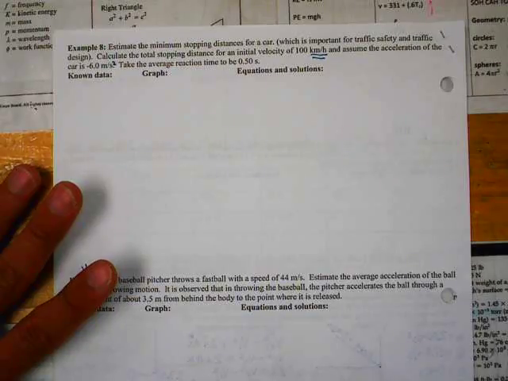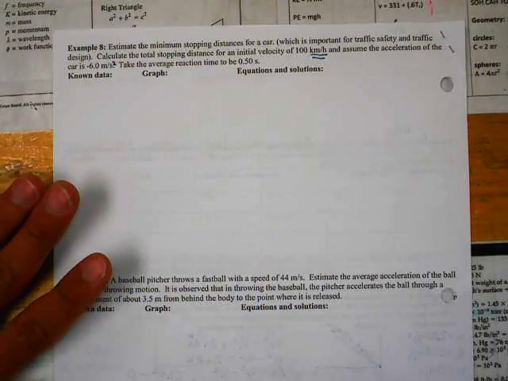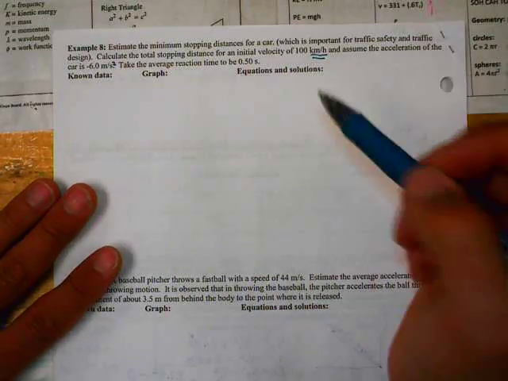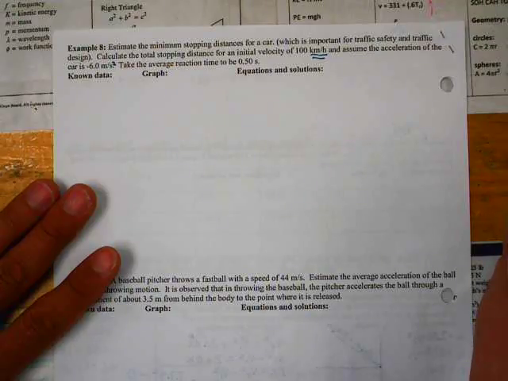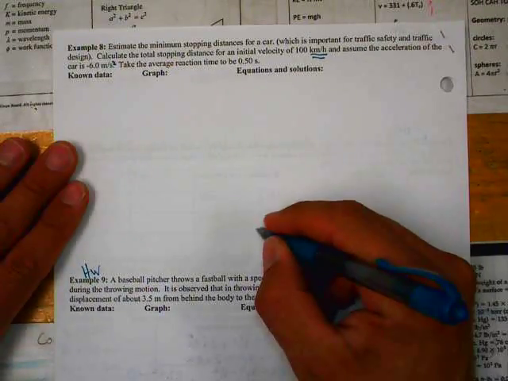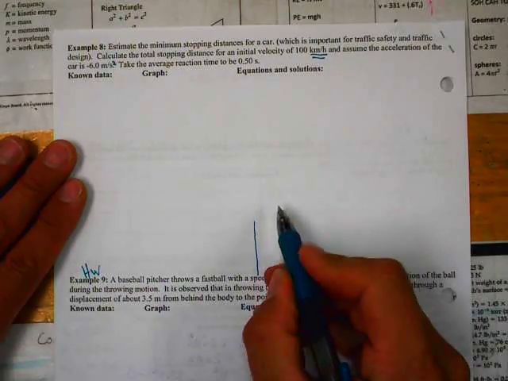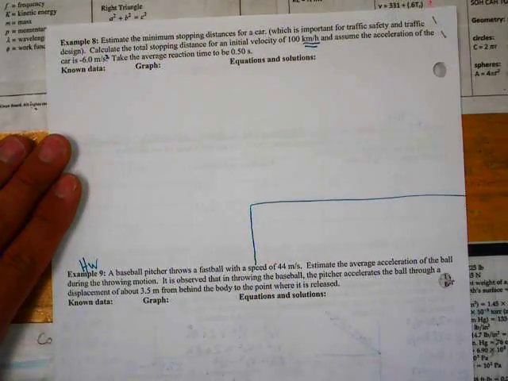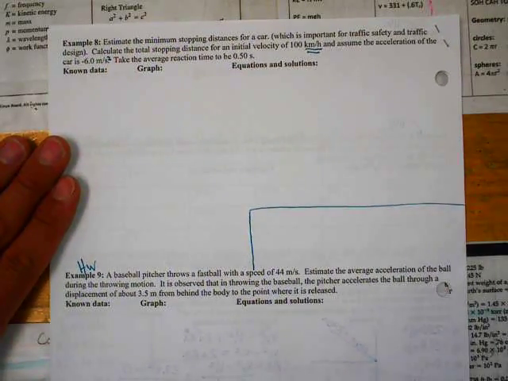That'll be starting at 45. Okay, we're going to start at this speed. For the time, let's go over here. This is a little bit more complicated problem. I would like you guys to do a diagram for situations like this.